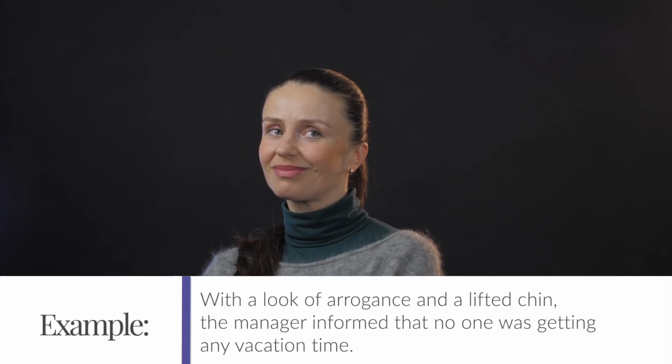Now, of course, when someone lifts their chin as a sign of superiority or arrogance, we tend to interpret that in a very negative way. But we have to be careful with a lifted chin. Just like when we talked about narrowed eyes can be a sign of frustration or anger, but they can also be a sign of determination. And the same is true of a lifted chin. Someone can lift their chin in determination.